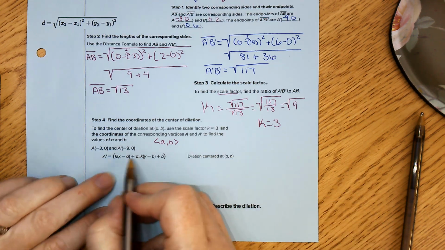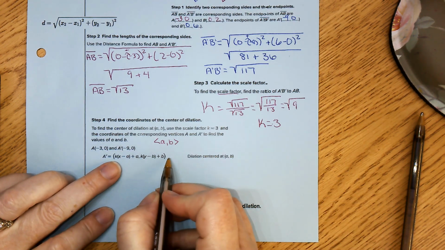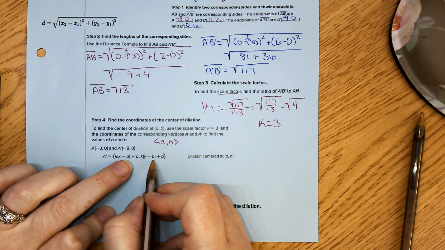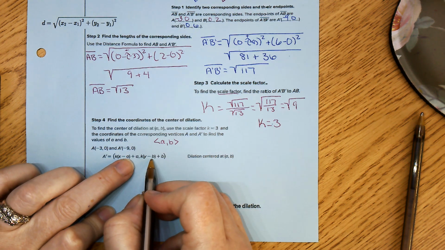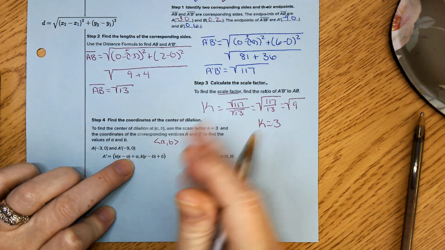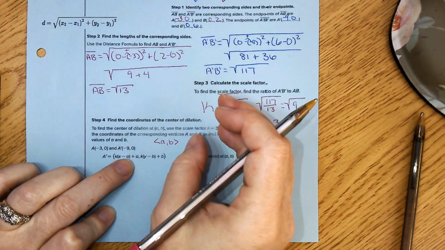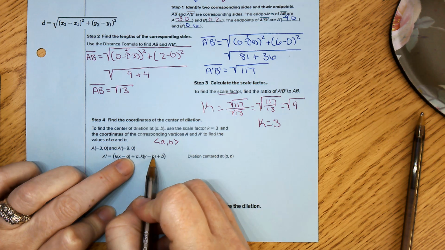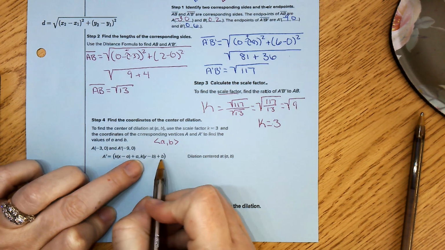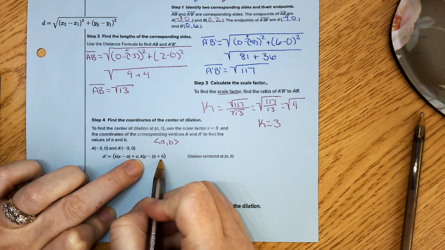All right, and remember when we are using this big formula that we learned yesterday, what we're doing is taking whatever we dilate, the center of dilation, moving it to origin, and then moving it back to where it belongs.